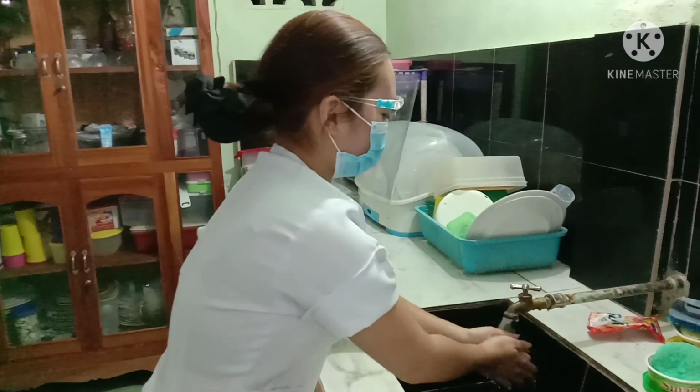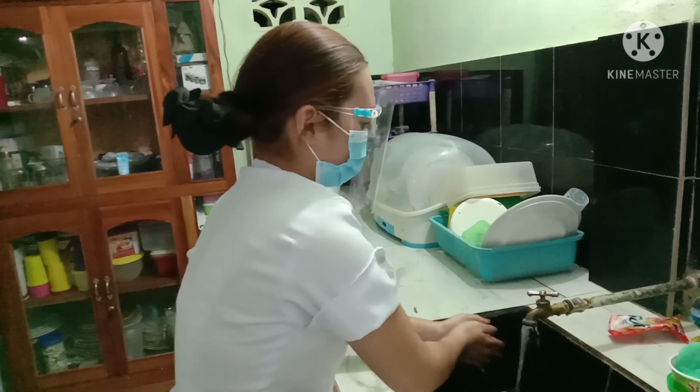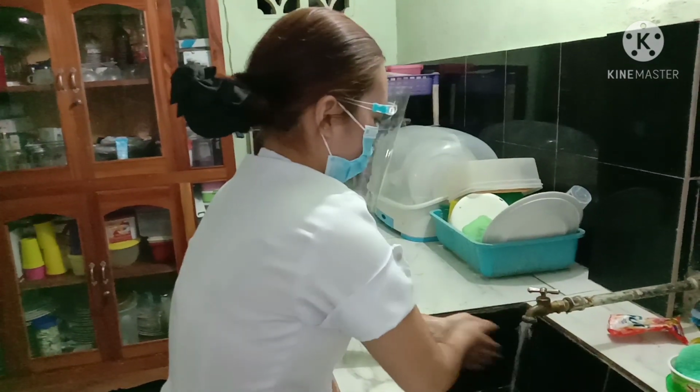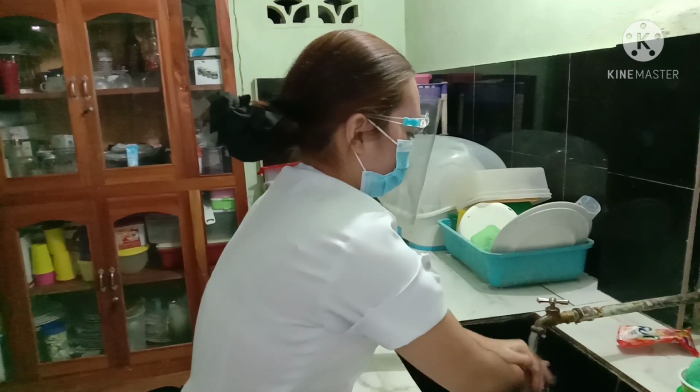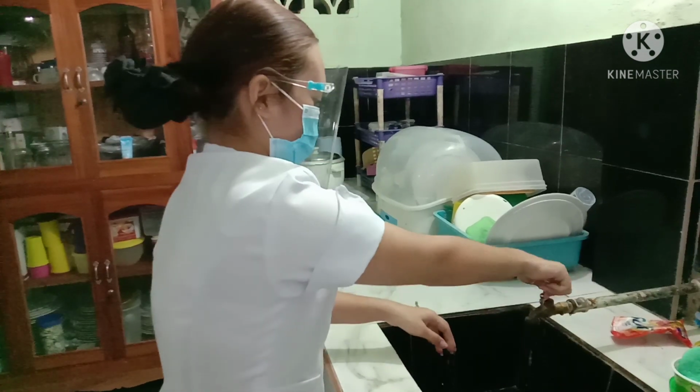Step 3. Perform hand hygiene to prevent the spread of microorganisms. Step 4. Place medication on a tray or move the medication cart outside the patient's room or prepare for administration in the medication area. Organization facilitates error-free administration and saves time.